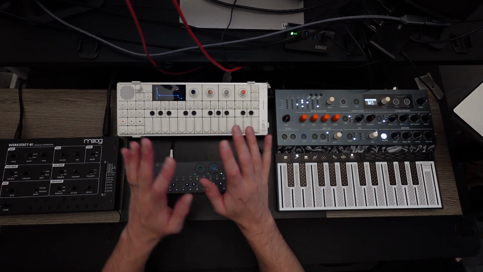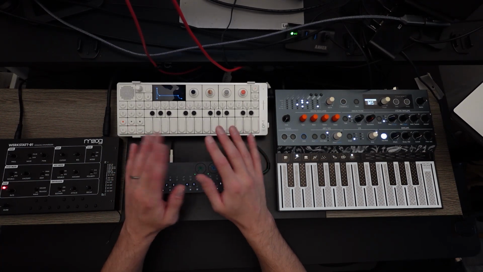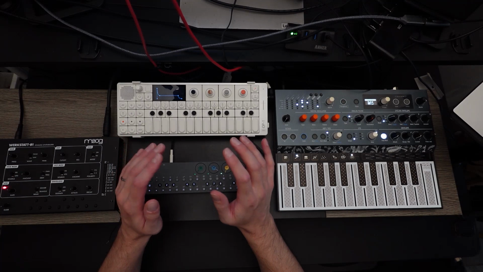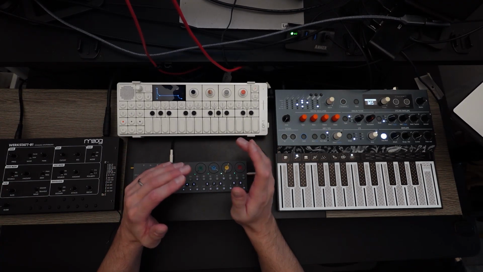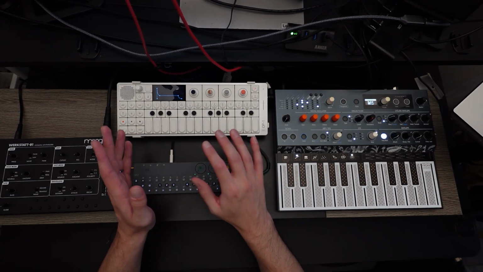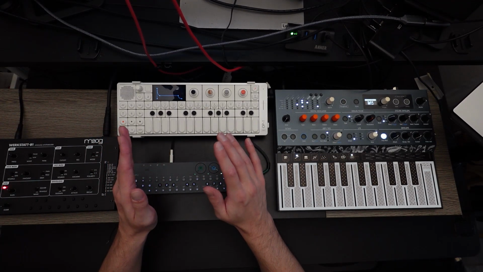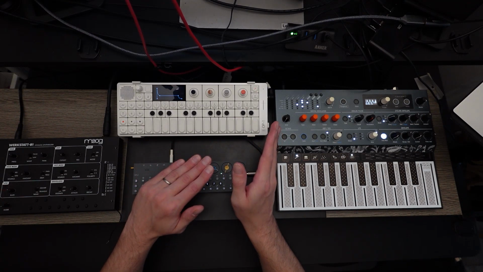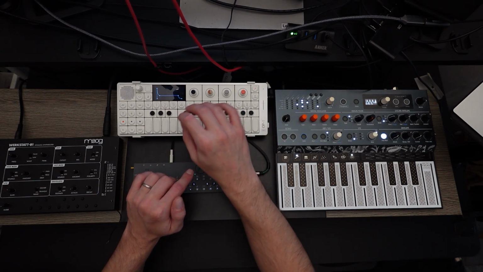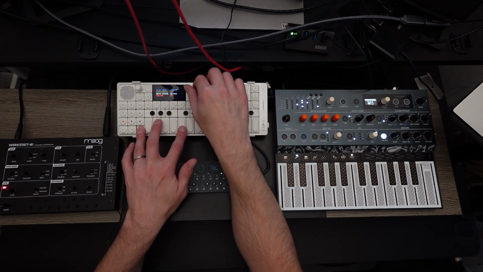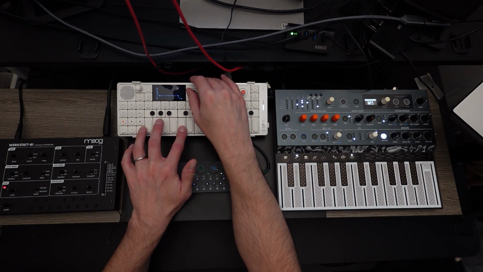The last thing I want to talk about is unison mode, which not all synths can do, but some polyphonic synths will let you turn on unison, which means it's going to basically work like a mono synth, except it's going to play the same note on a bunch of different voices at once. And so the OP1 has this mode. Let's listen to mono again real quick. And let's listen to unison.